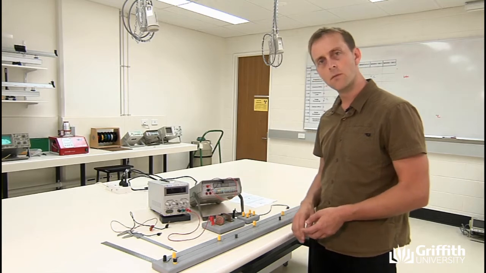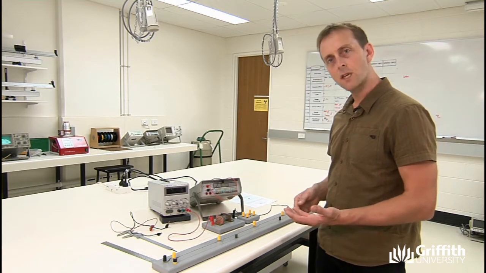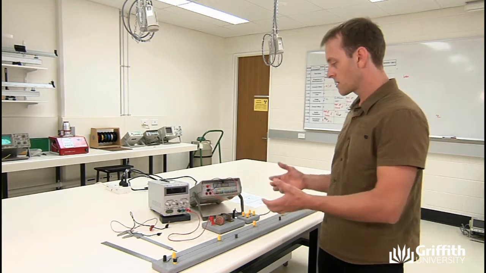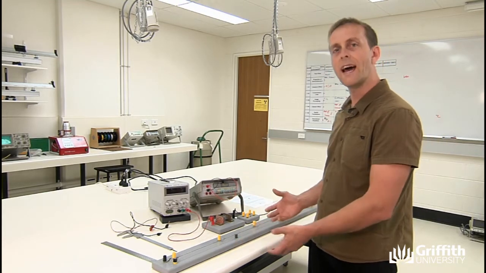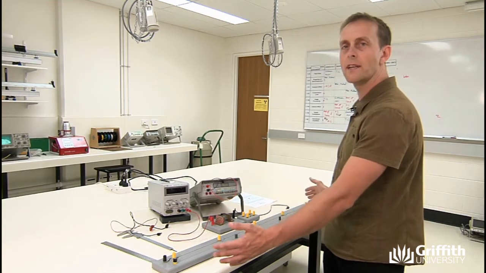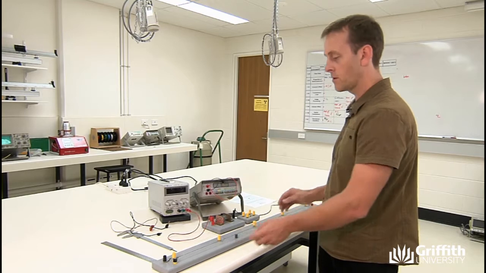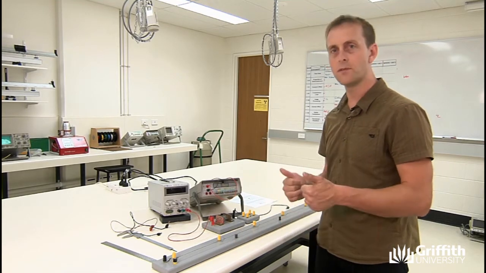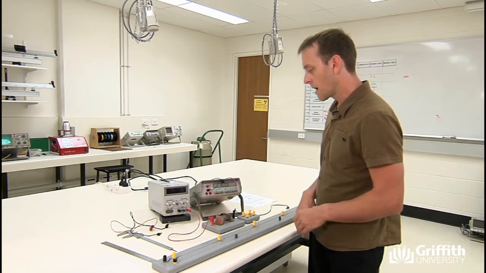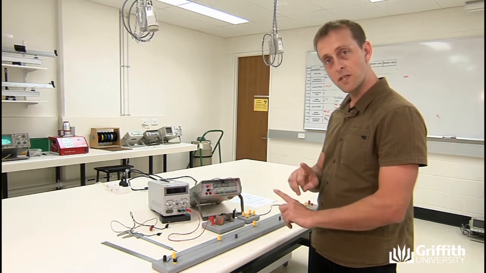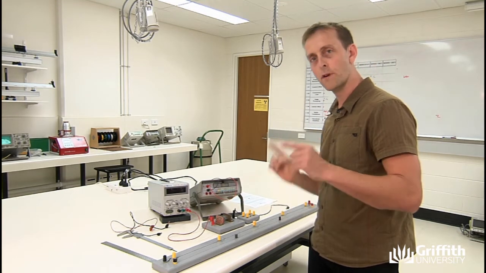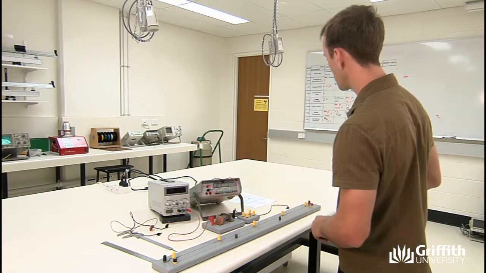I'd also like to bring up the point that resistivity is intrinsic to the material. A particular material has a particular value for resistivity. The resistance changes depending on the length of the material and the cross-sectional area. That's the two differences between resistance and resistivity. Now conductivity is just the inverse of the resistivity, so it's 1 over the resistivity. That's the relationship between resistivity and conductivity.